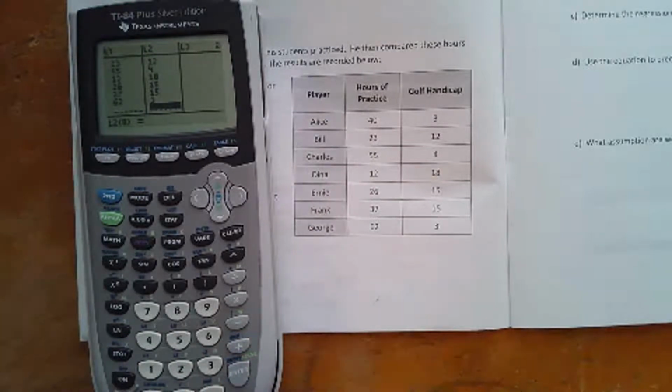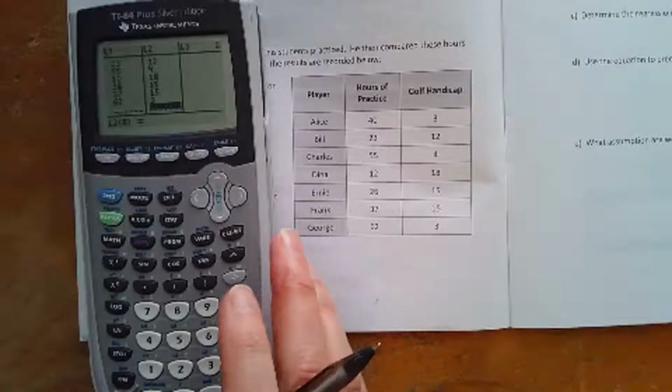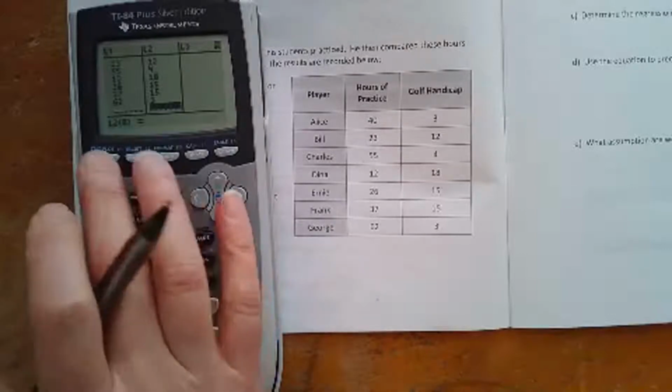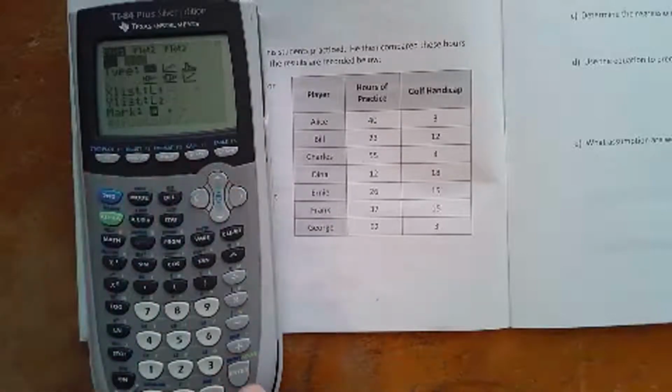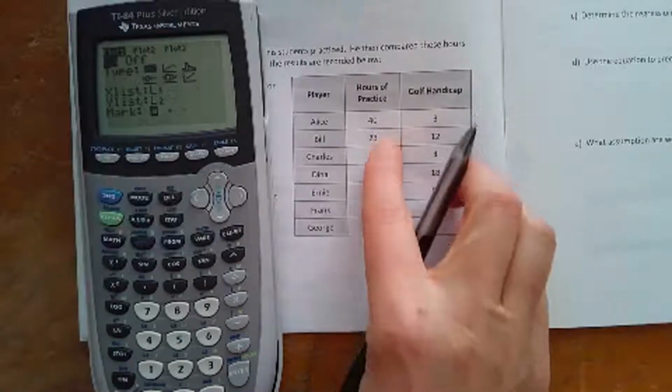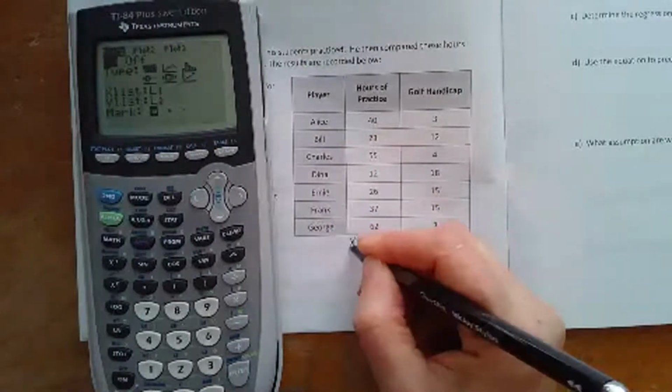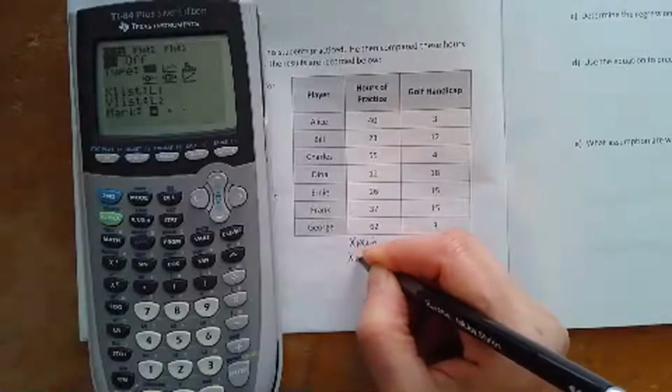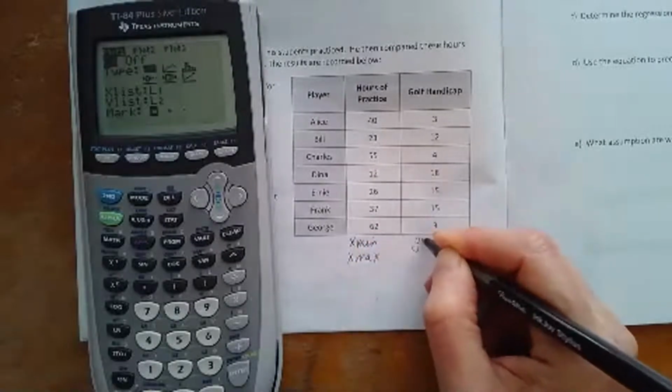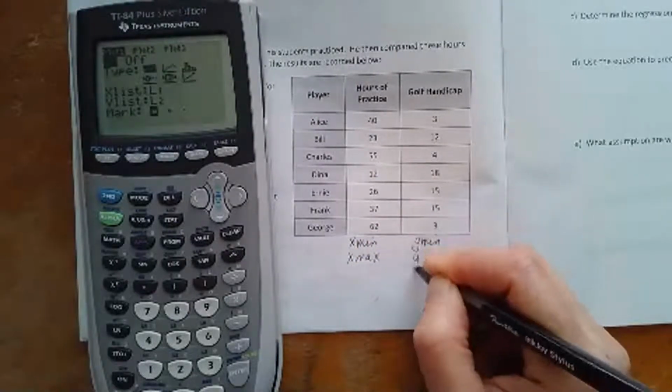Okay, so I got my data in. I'm going to turn my stat plot on. And then I want to change my windows, right? X min, X max, Y min, Y max.